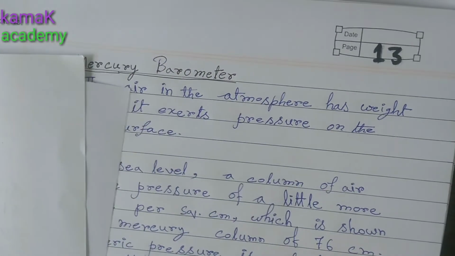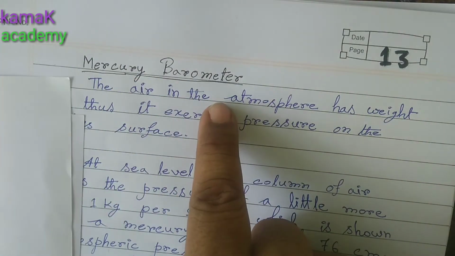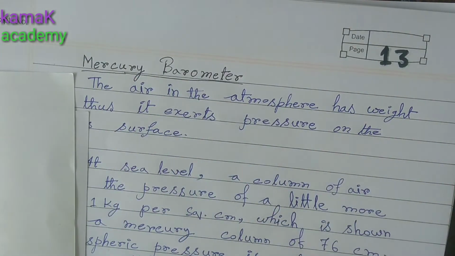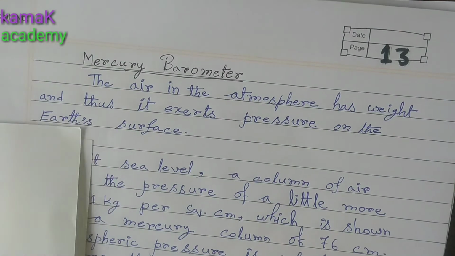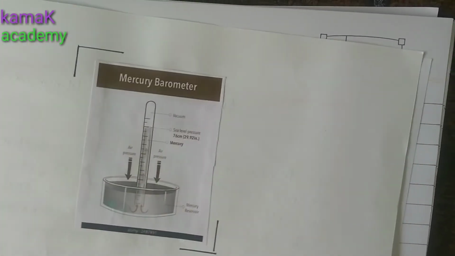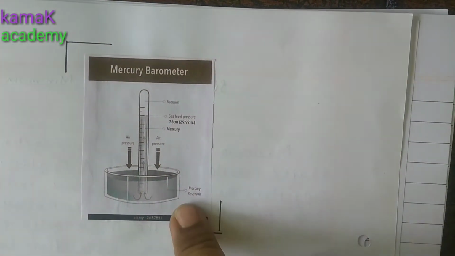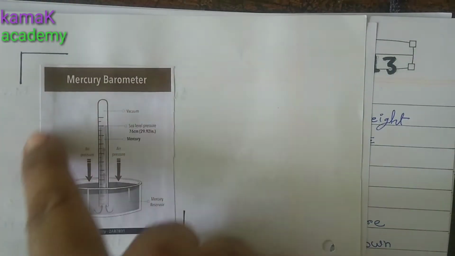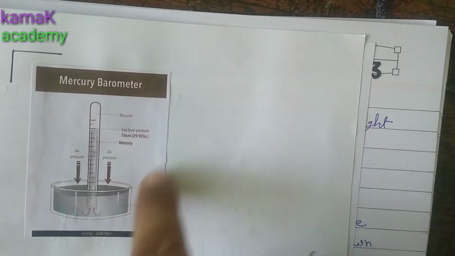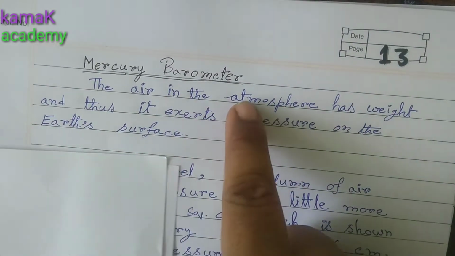Page number 13, you can watch, Mercury Barometer. Here is mentioned, explain. You watch the white page, you see the picture of the barometer. This is the mercury barometer. Page number 12, this white page, here you paste the diagram. And this is number 13, Mercury Barometer.